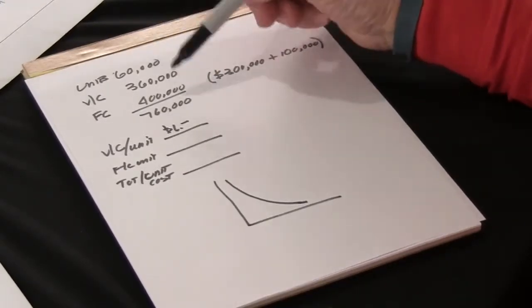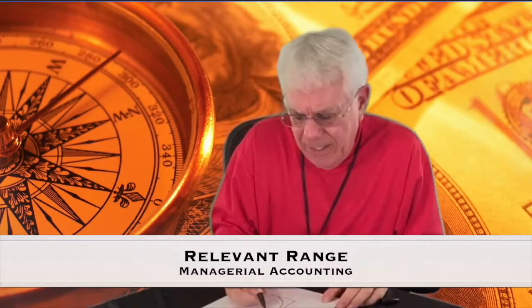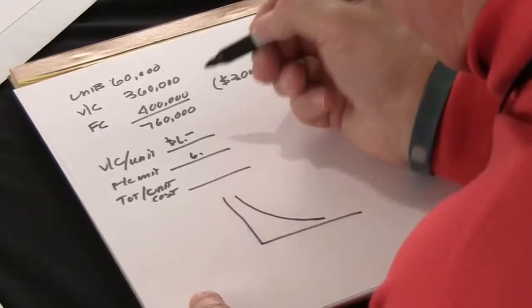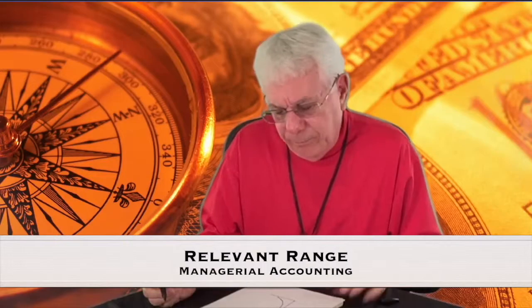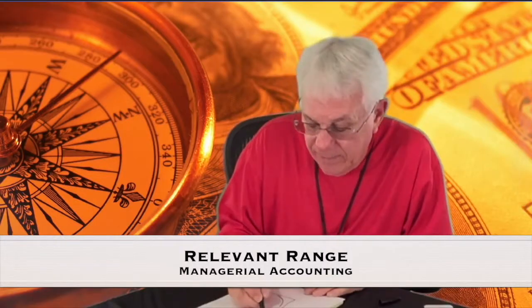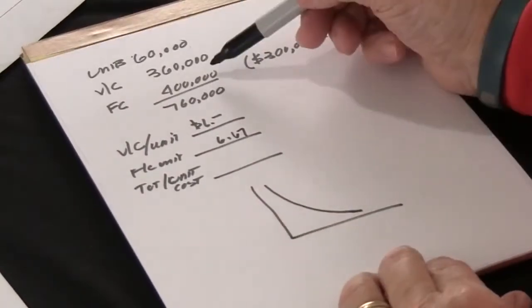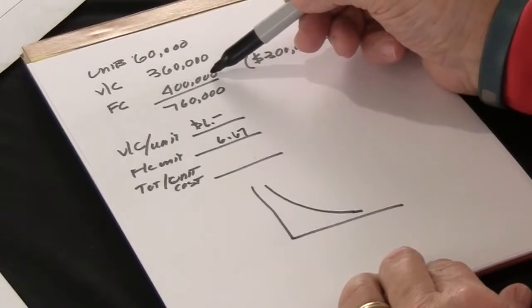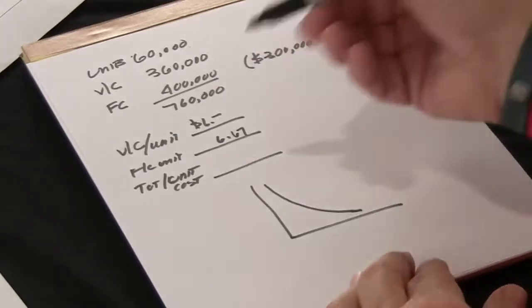If I divide 60,000 units into 400,000, I have to do the arithmetic, $6.67. So by adding that $100,000 to 400,000, my total cost is $760,000.